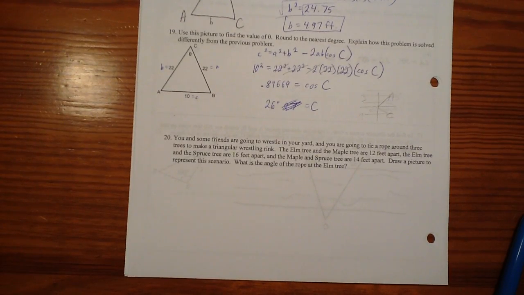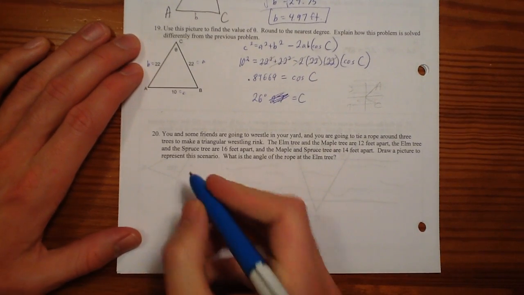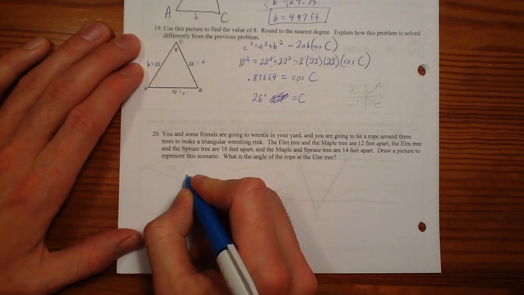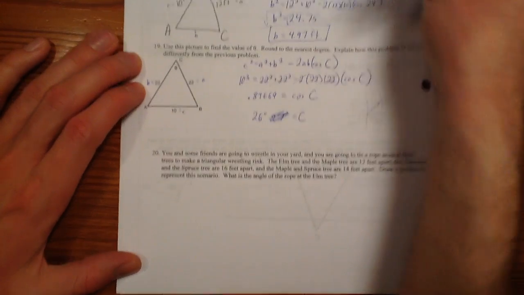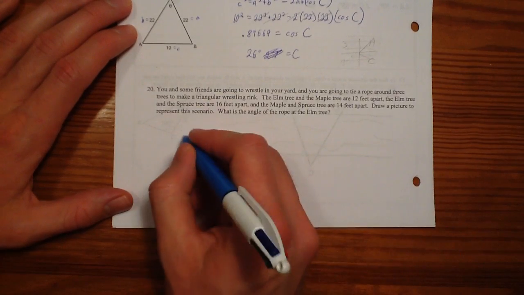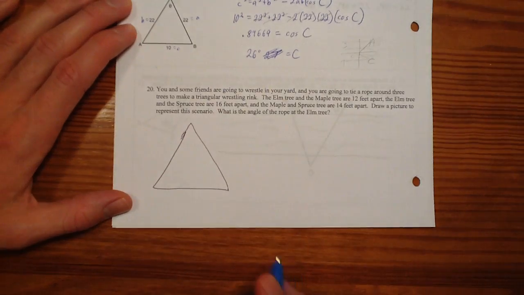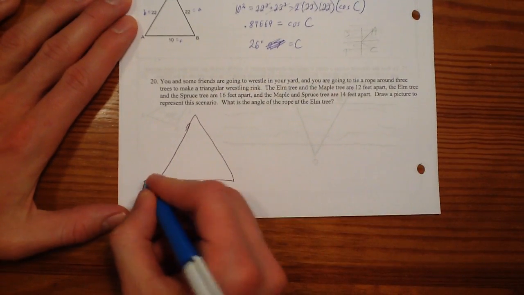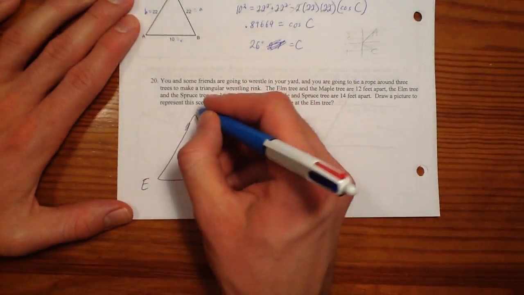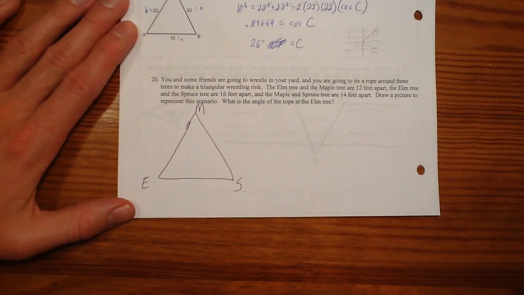Let's do one more for this video. You and some friends are going to wrestle in your yard. And you're going to tie a rope around 3 trees. You know it's going to be a triangle. There's an elm tree, there's a maple tree, and there's a spruce tree. You could read the problem and you'll find all that information out.